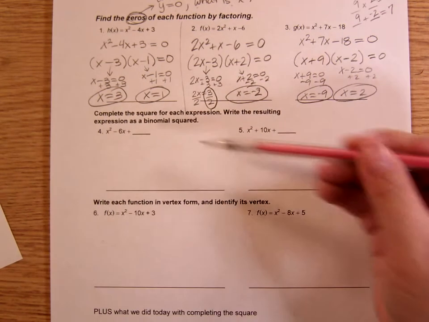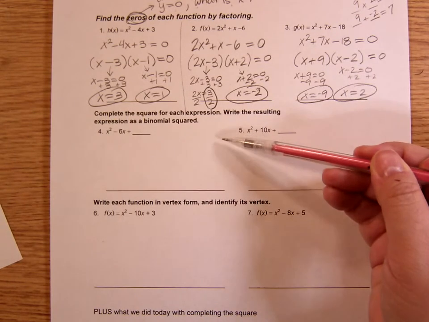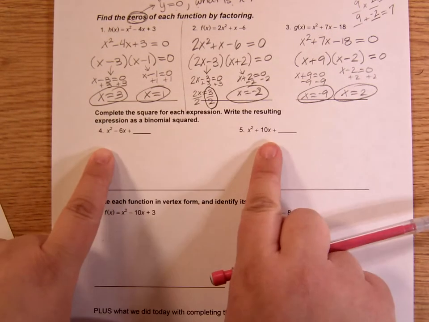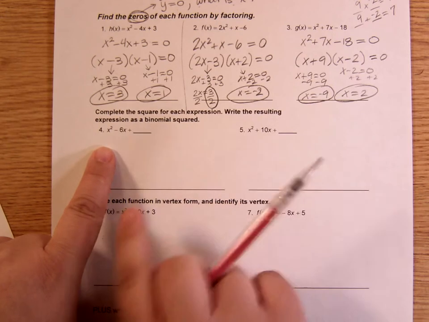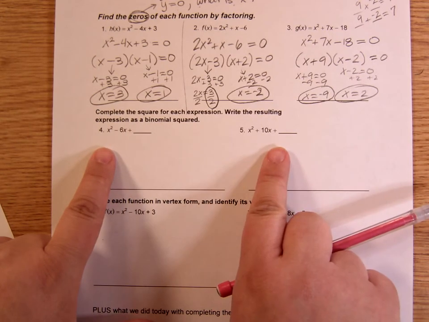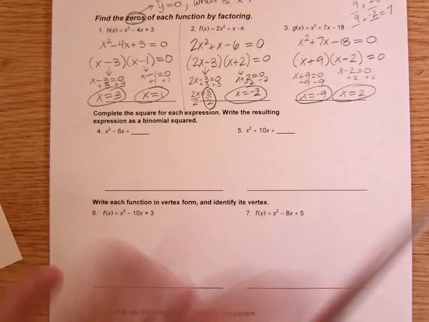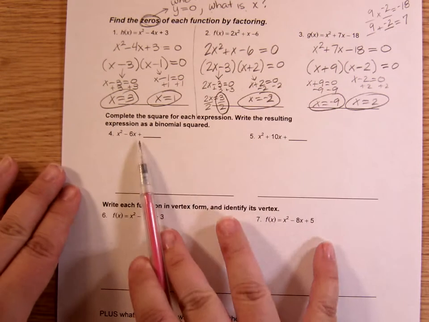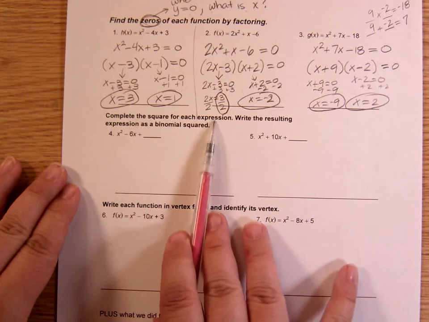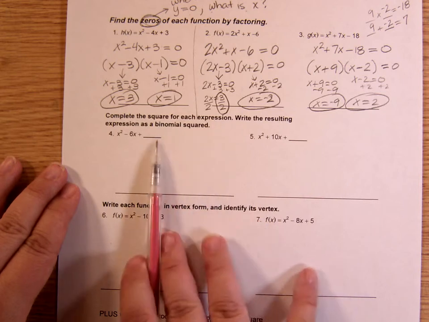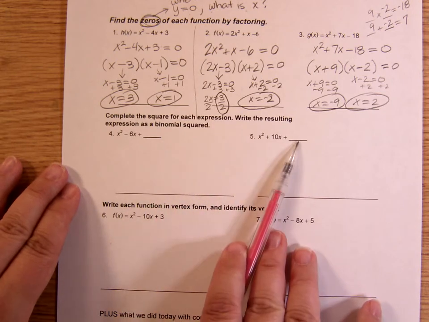Now everything else on here has to do with completing the square. These first two, we did some like these in the book. They're really not asking you to go anywhere near as far as completely doing everything. So it's really important to understand what's being asked here. This says complete the square for each expression. Notice expression, this is not an equation. We can't solve these because there's no equal sign. There's nothing to solve. You can only solve something that's an equation.